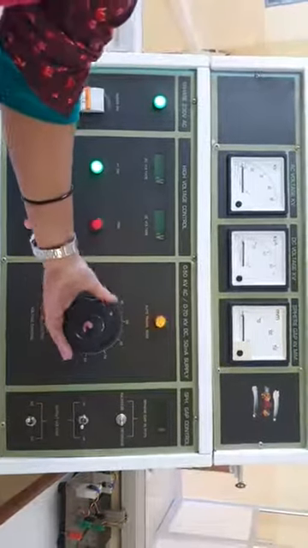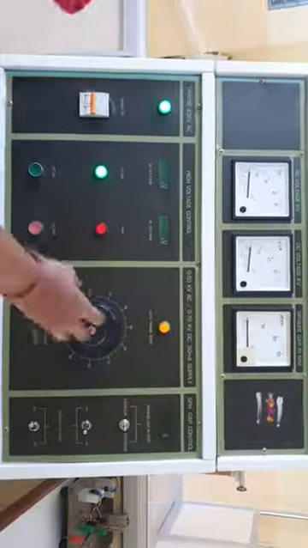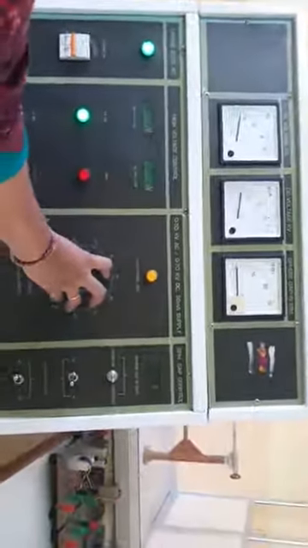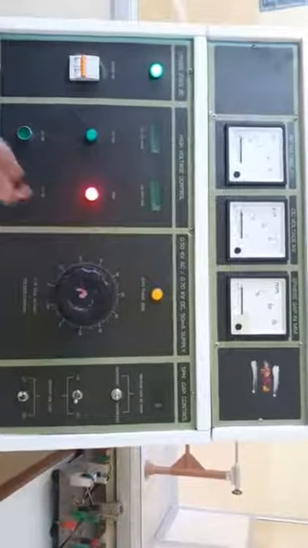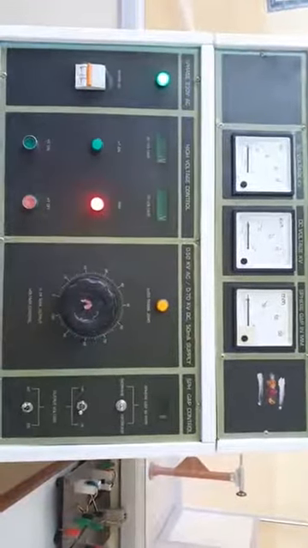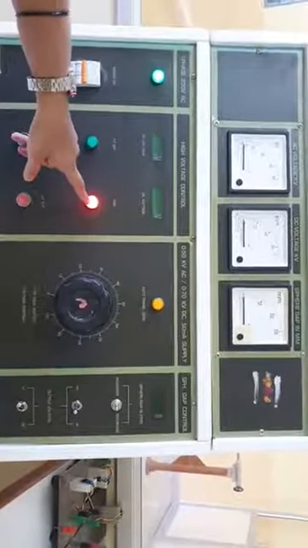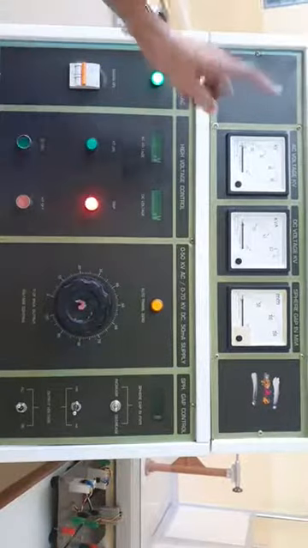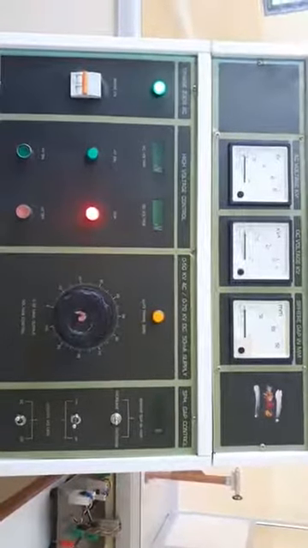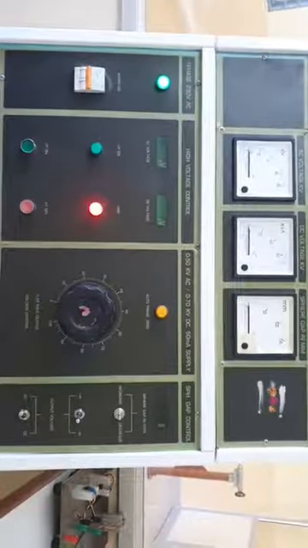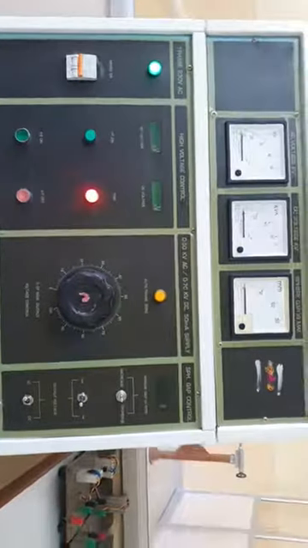As I am increasing the voltage here, you can see a spark between the two metallic spheres. I am increasing the voltage. Yeah, you have heard the sound of the occurrence of the breakdown. Due to that, the trip button is indicating the breakdown has occurred. For the previous case, the breakdown occurred at a voltage of 15 kilovolt. That we have to note down in the tabular column. So this is for the first case.